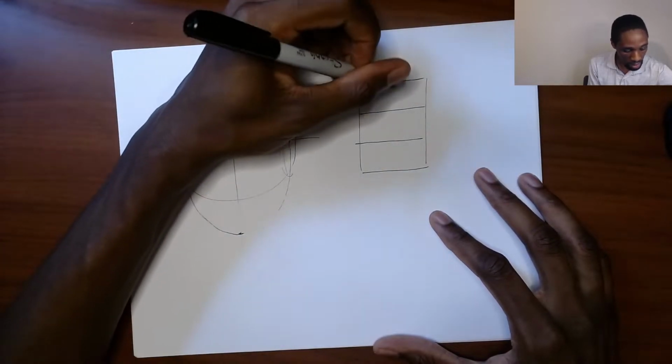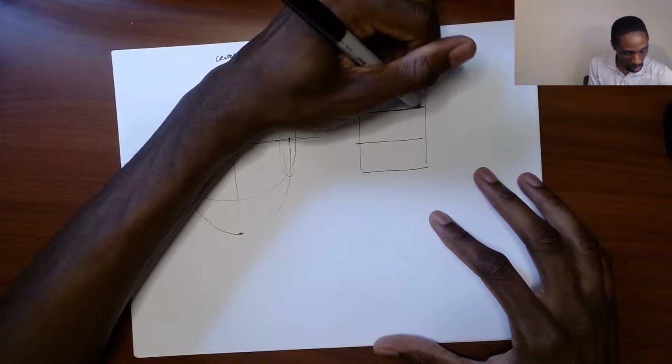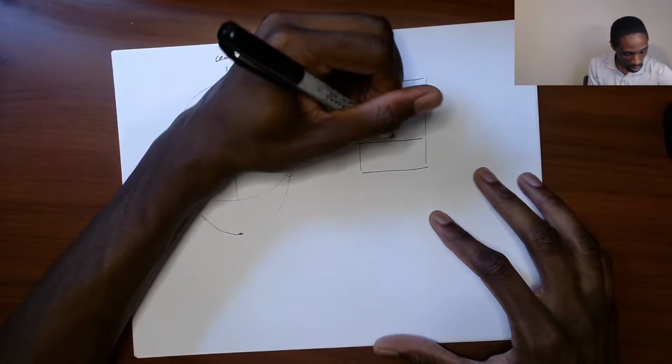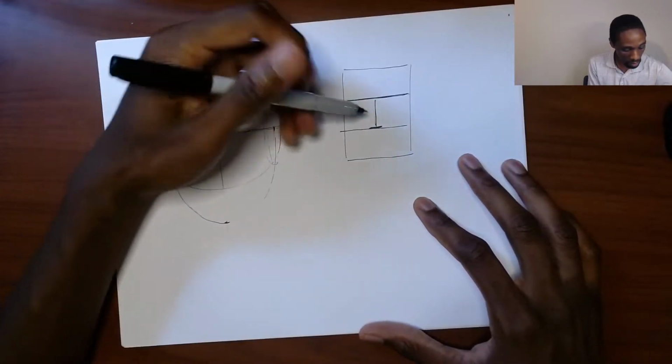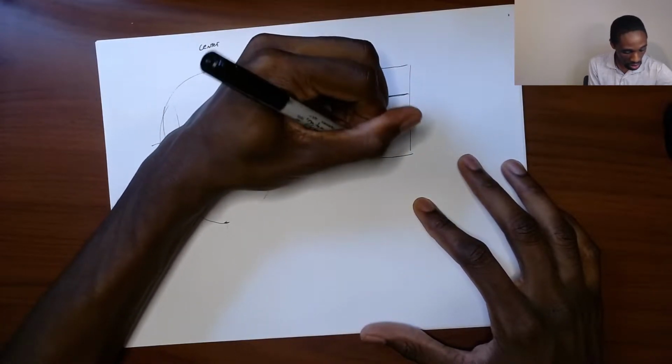So your forehead is in this area, you have your eyebrow line, your nose is in this area, right, and your mouth is in this area, and your chin is down here.